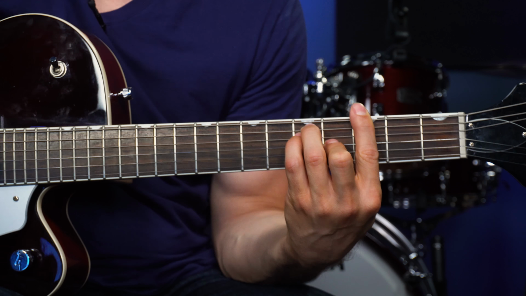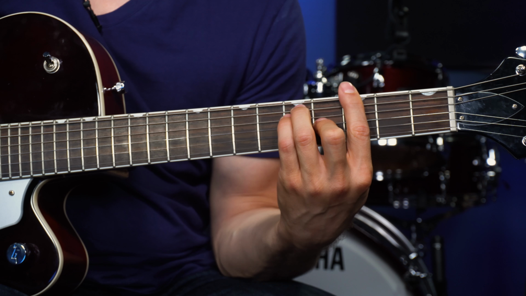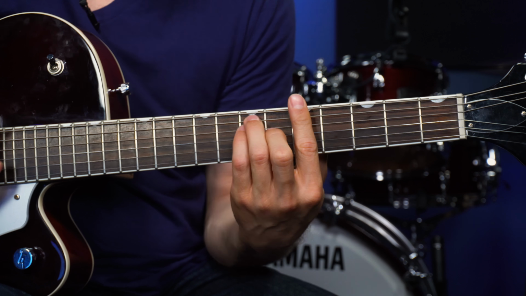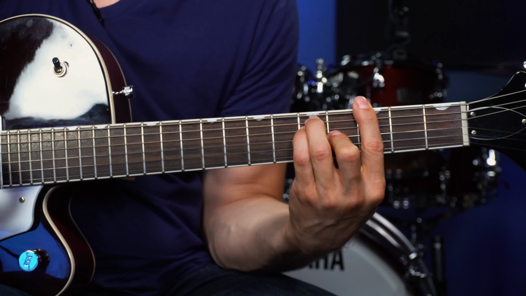There's another G right there, and you want to have those root note locations down. Check out the chord diagram, because that's going to help you when you're moving around to know where you're going.